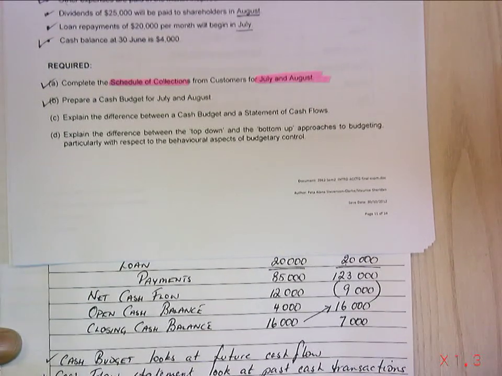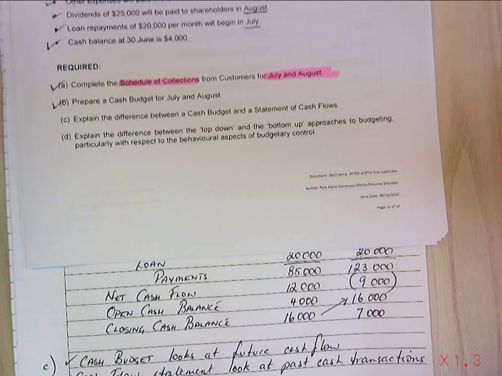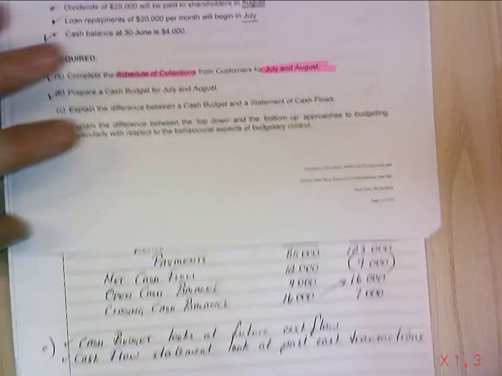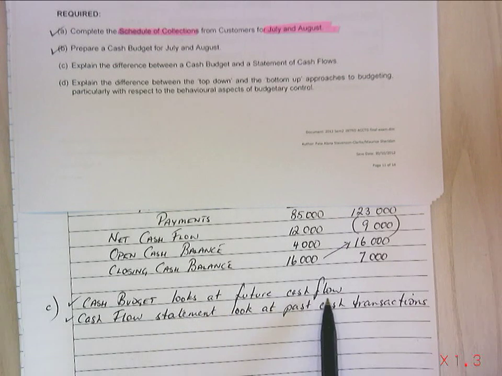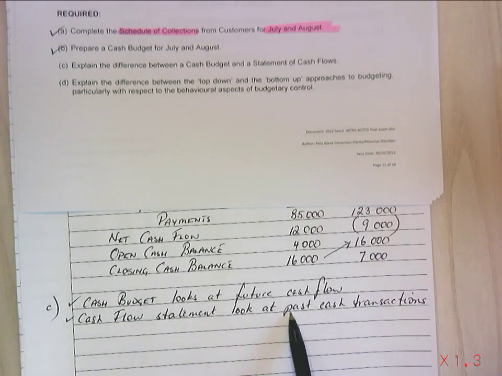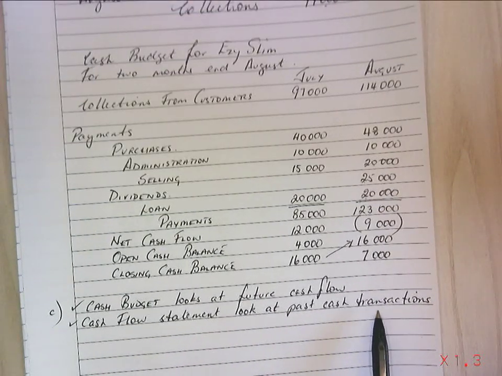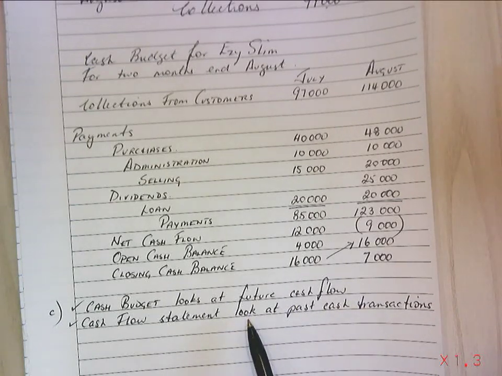And that's one mark and that's the other mark. So yeah, cash budget looks at future cash flows, which is what we've done here. And my cash flow statement looks at past cash transactions. So what happened over the year or over the period is in there.